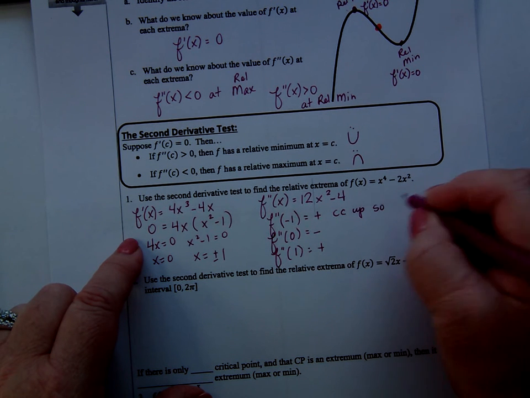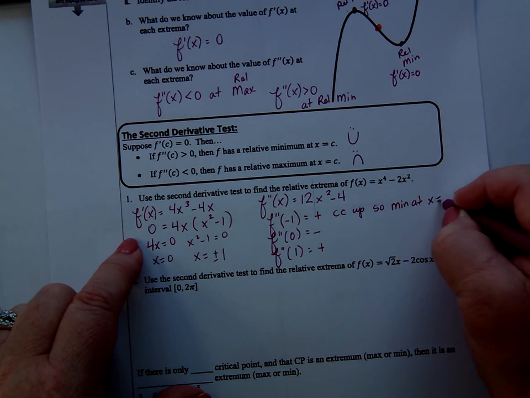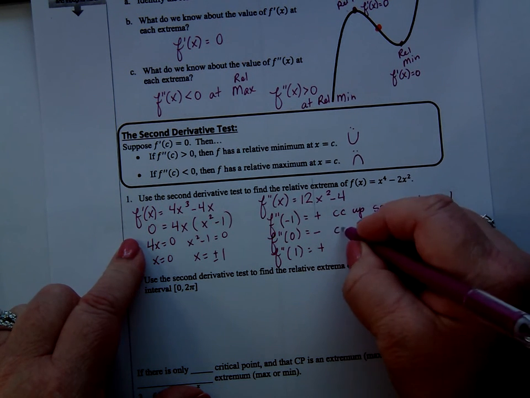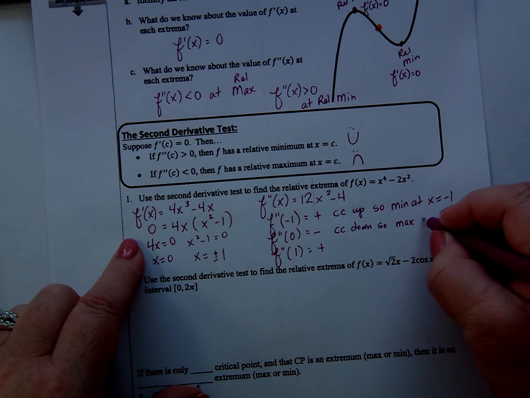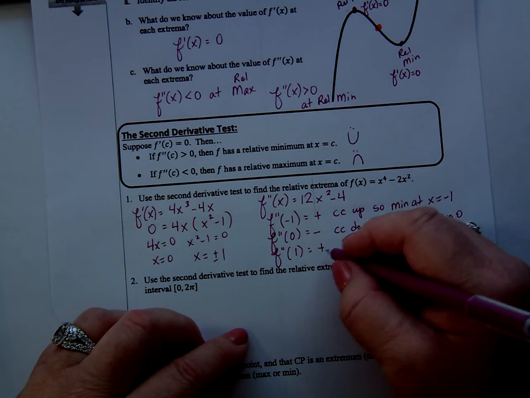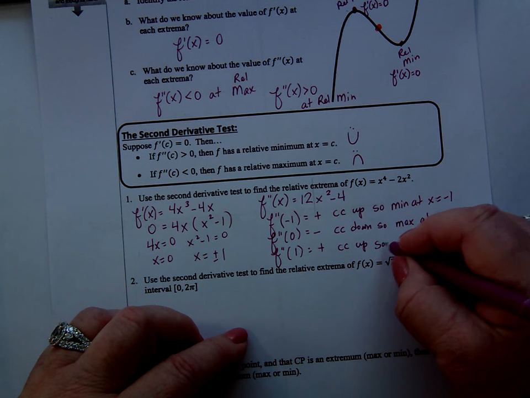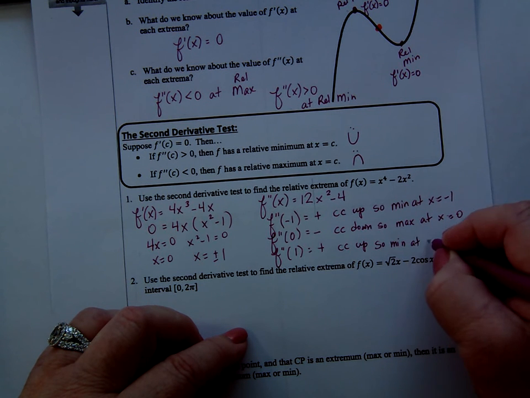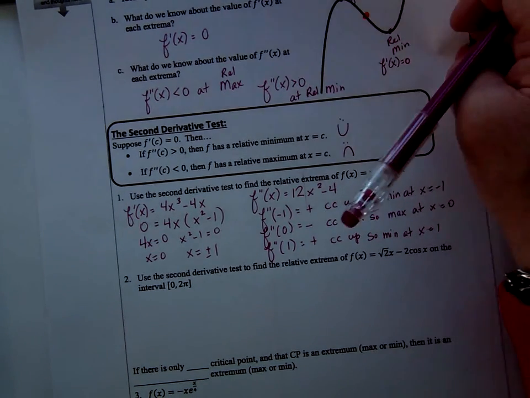Concave up, smiley face, so I have a minimum at x equals -1. This one's concave down, so I have a maximum at x equals 0. And then I have positive again, concave up. Concave up's a smiley face, so I have a minimum at x equals 1. So that's how you use the second derivative test to calculate these extrema values.